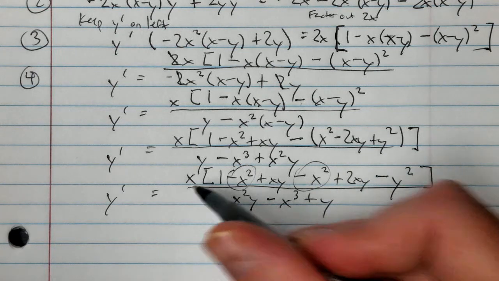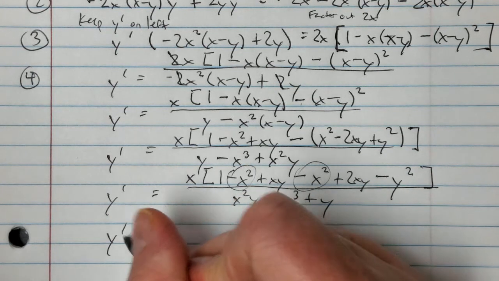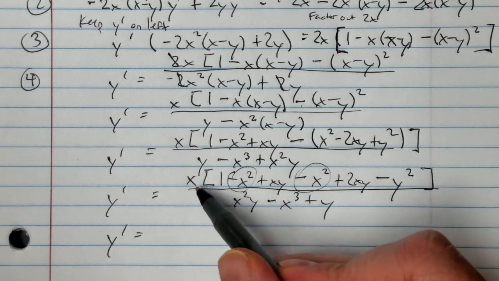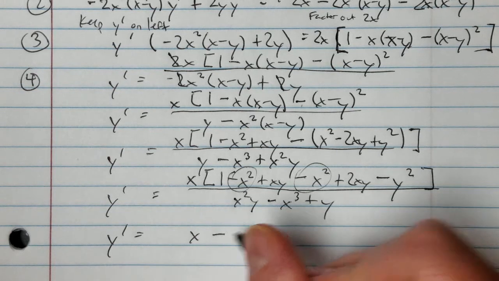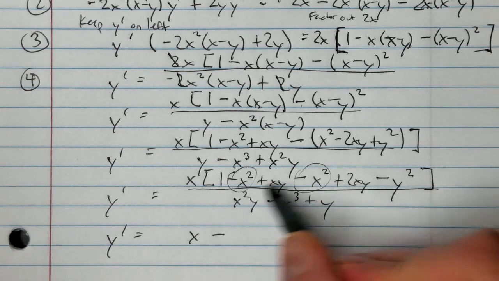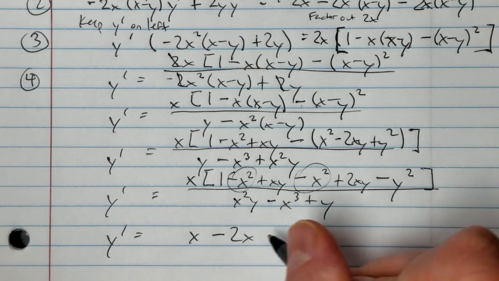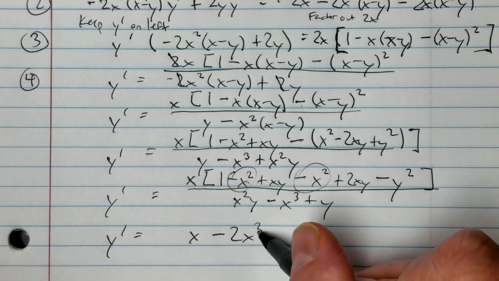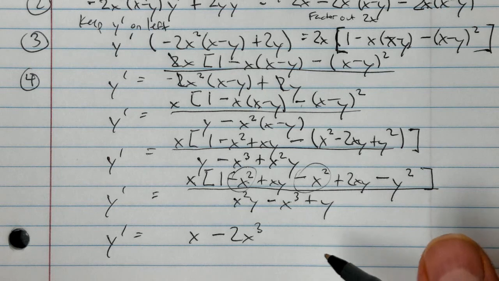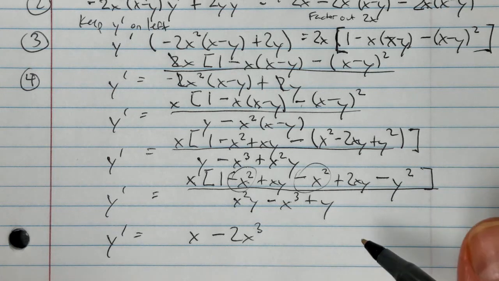But we also want to distribute. So first we're going to say x times 1 is x minus, then this would have been 2x squared, but then we're distributing x, so it's cubed.